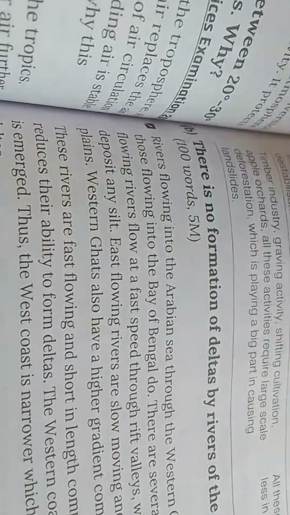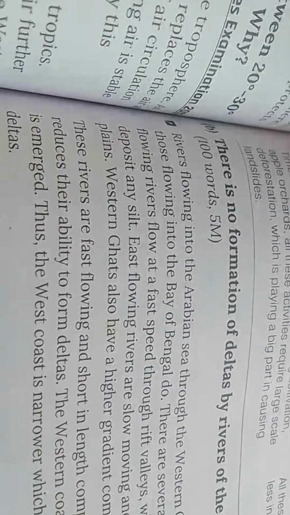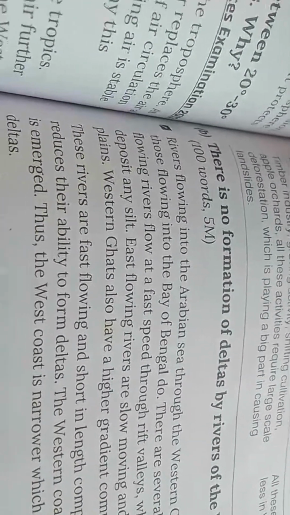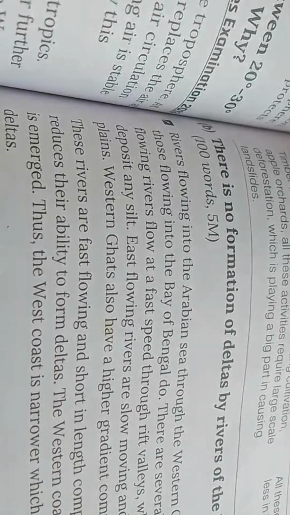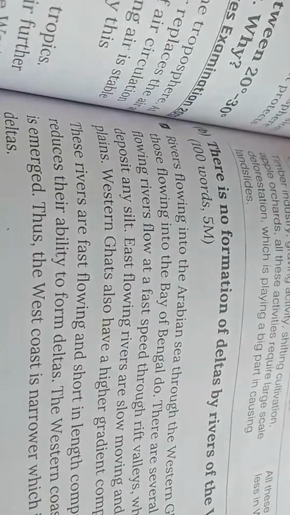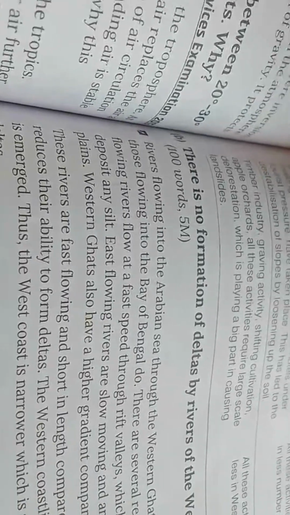There is no formation of a delta by the rivers of the Western Ghats. Rivers flowing into the Arabian Sea through the Western Ghats don't form any delta, while those flowing into the Bay of Bengal do. There are several reasons for this. Firstly, west flowing rivers flow at a fast speed through rift valleys, which means that they are unable to deposit any silt.